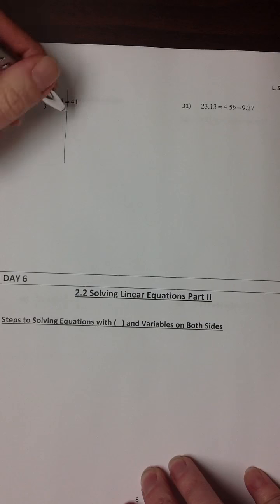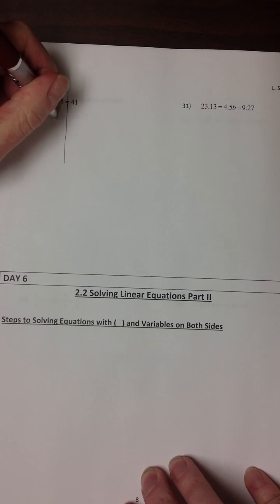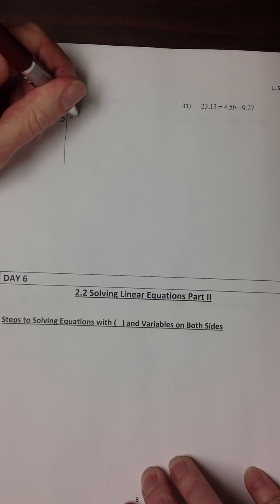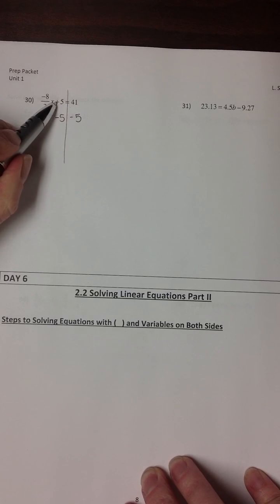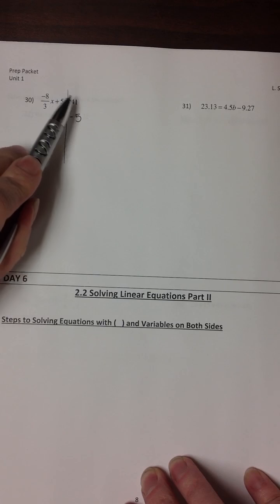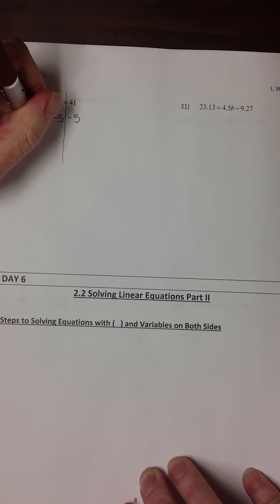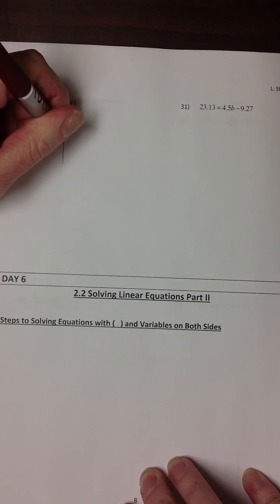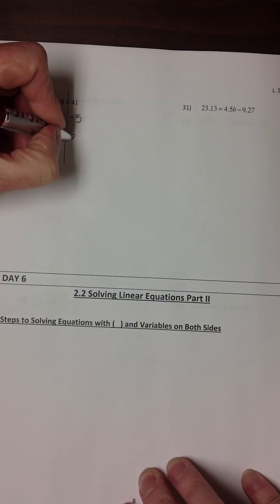I'll isolate the variable here by getting rid of the -5 first, or the +5, I'm sorry, by subtracting 5 from each side of the equation. That will leave me with a -8/3 x equaling 36.